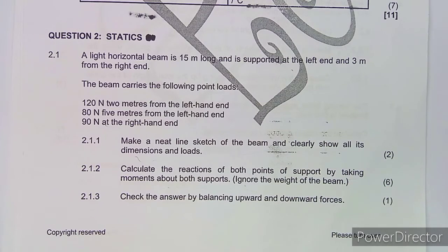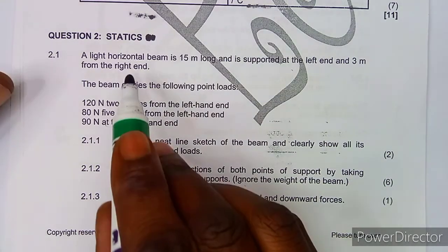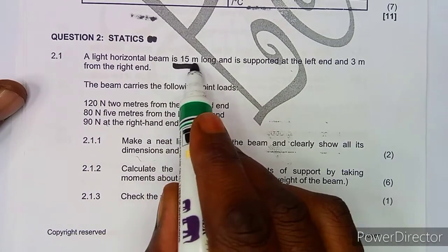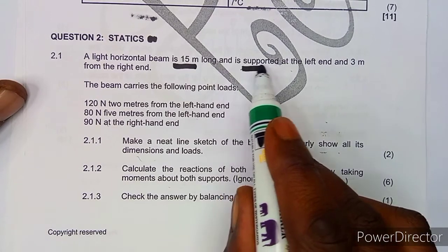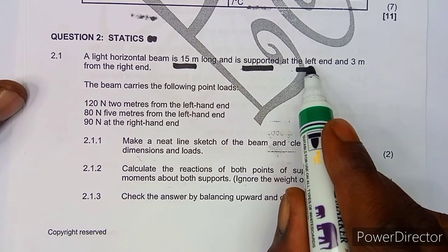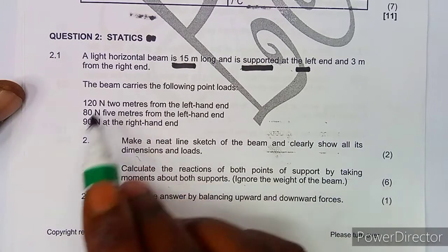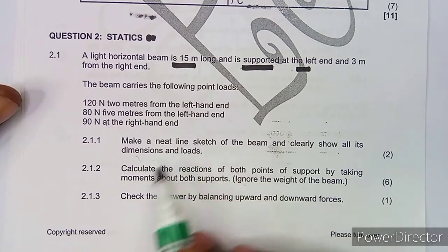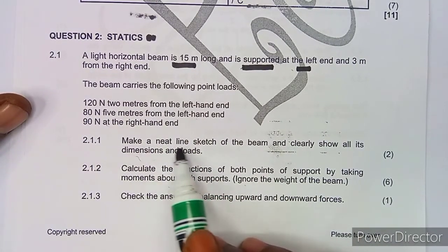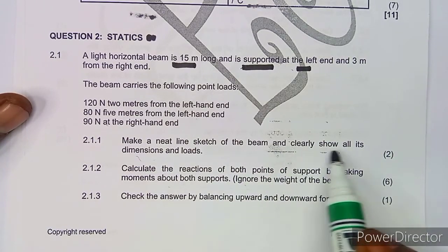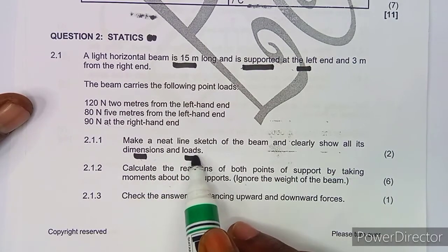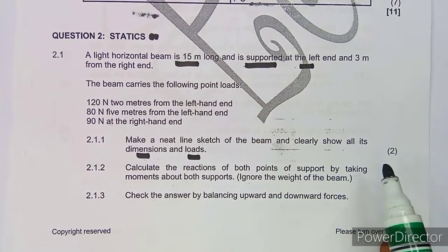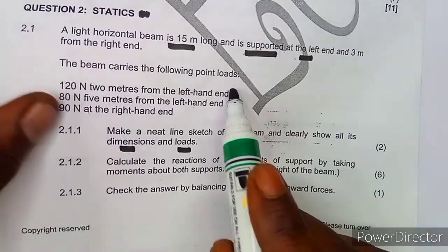Okay, so the question that we are given here is a light horizontal beam. The light horizontal beam is 15 meters long and is supported, take note here, at the left end and 3 meters from the right. Okay, then we are given this situation. So the question is: make a neat sketch of the beam and clearly show all the dimensions and loads. So we need all the dimensions and the loads. Okay, so let us first start with this information that we are given.